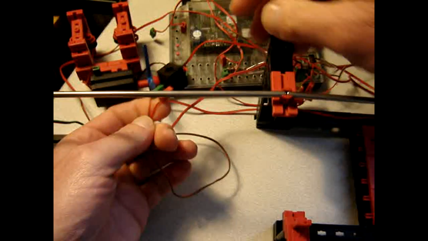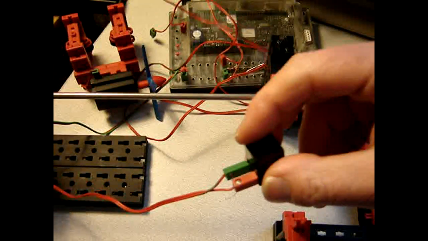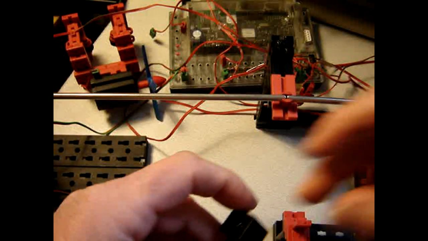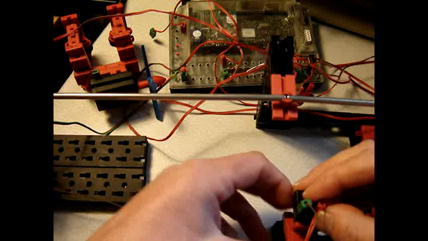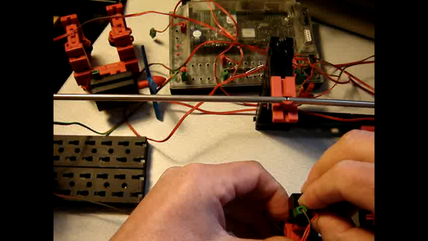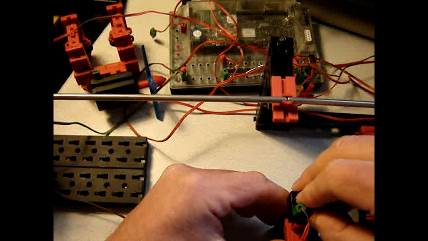So looking where the electricity comes from, I better reroute it and put it here.